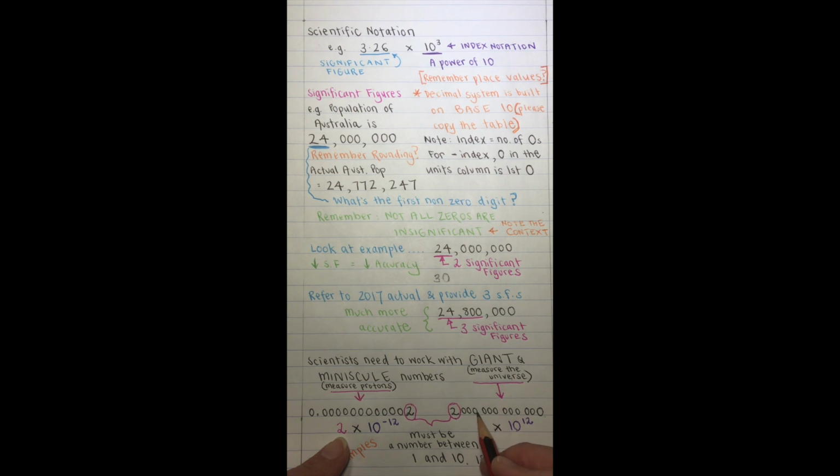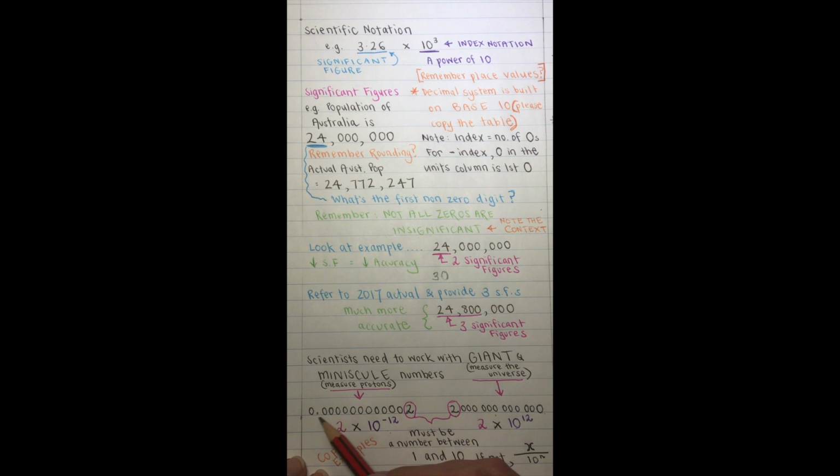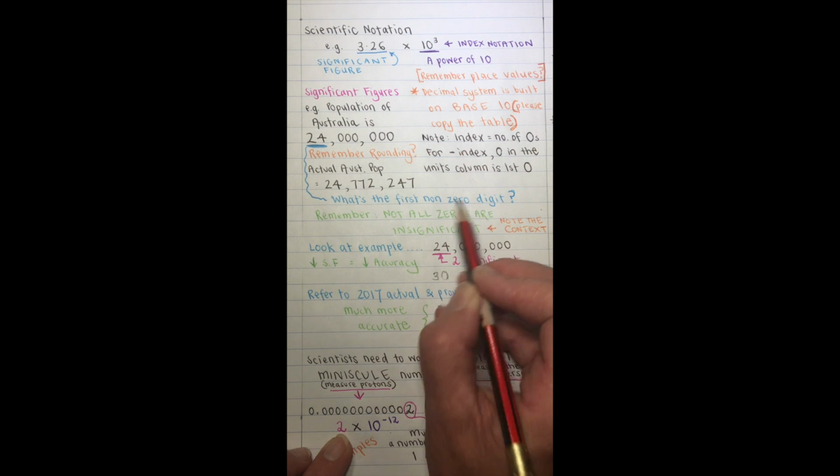In this case, 1, 2, 3, 4, 5, 6, 7, 8, 9, 10, 11, 12. And that's just a much more efficient way of writing that. We need to have a look here with tiny numbers. So you'll notice that this also has 1, 2, 3, 4, 5, 6, 7, 8, 9, 10, 11, 12 zeros with a 2.